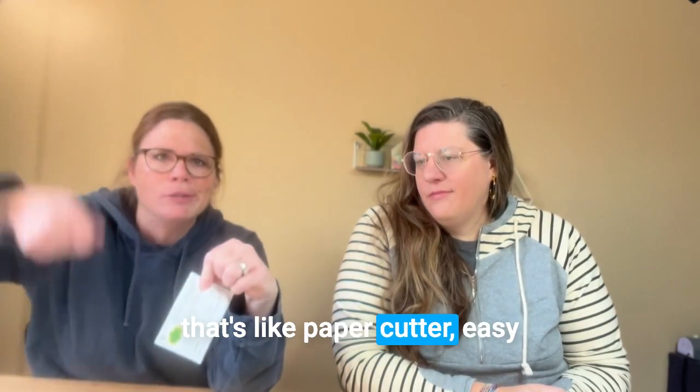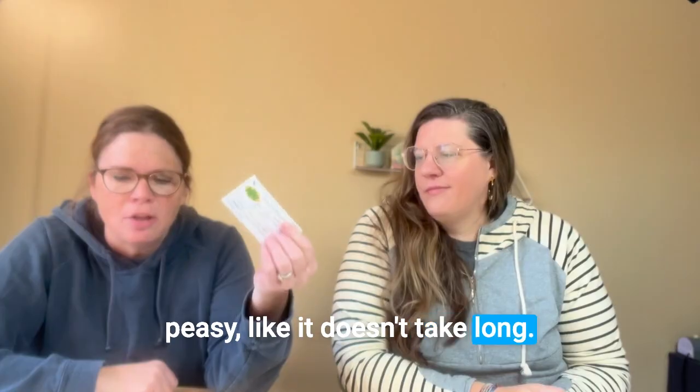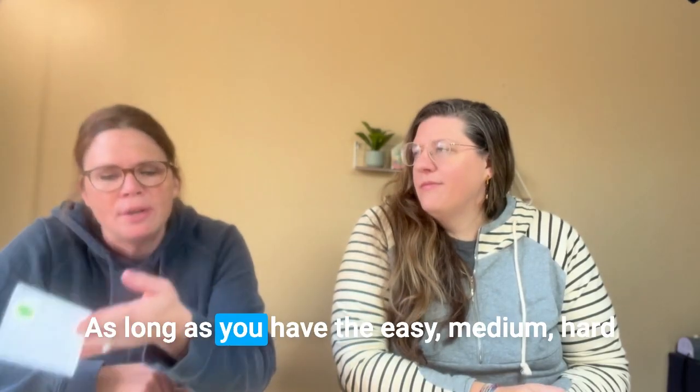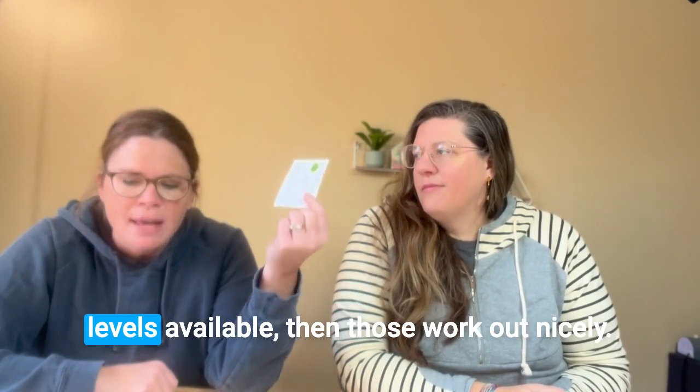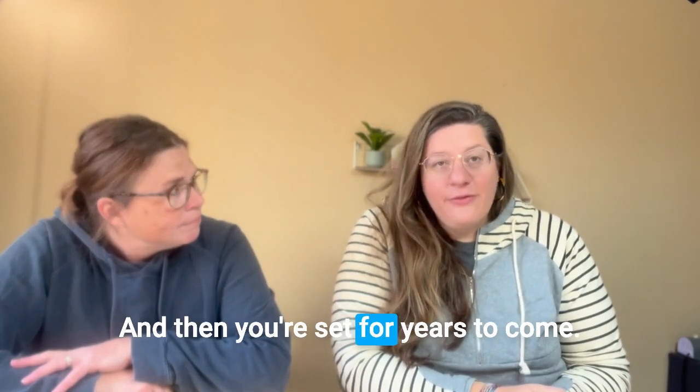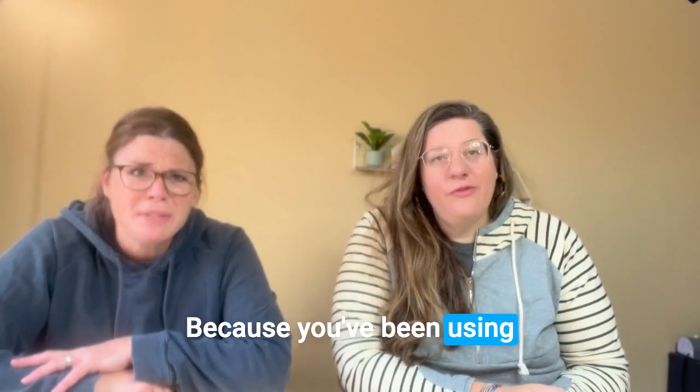The cards that you laminate, I think it's three pages. That's paper cutter, easy peasy. It doesn't take long. Laminate, cut those out, and then you just have decks. As long as you have the easy, medium, hard levels available, then those work out nicely. And then you're set for years to come. I've been using these for several years.